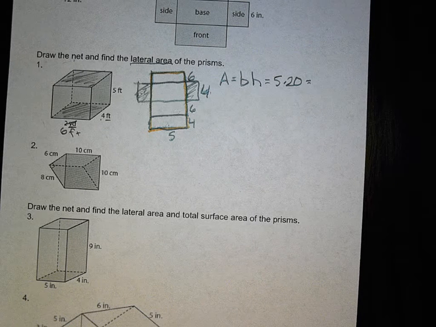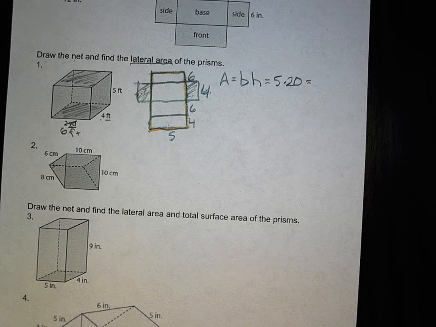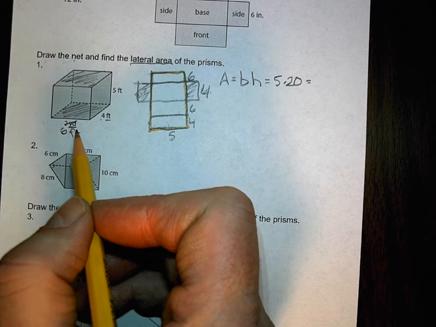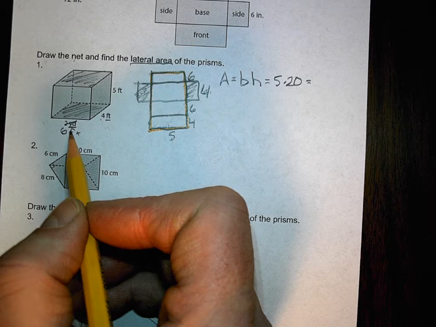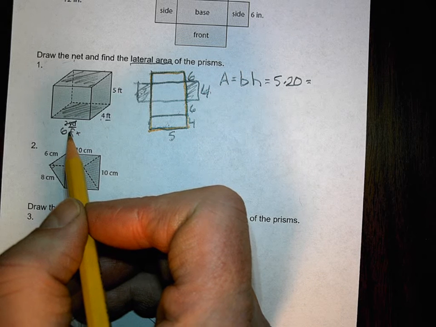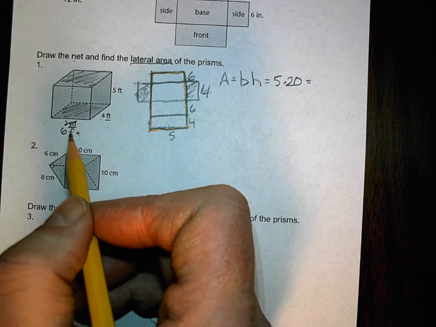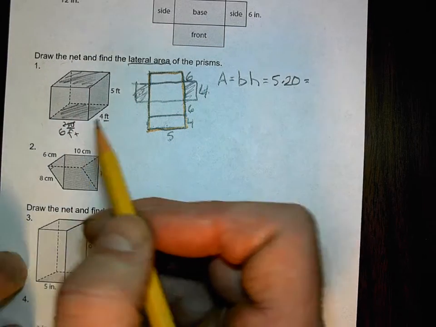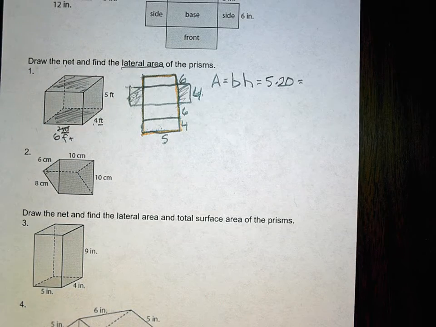Where it says 2 yards, why'd you change it to 6? Because the rest are feet. Everything's in feet. We have to convert yards to feet. How many feet are in a yard? 3 feet in a yard. Okay. So we converted it so they're all the same. If they're not the same, you've got to make them the same.